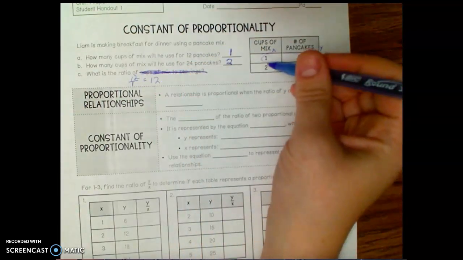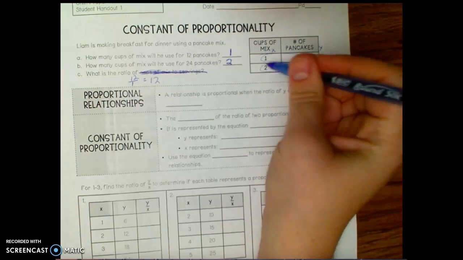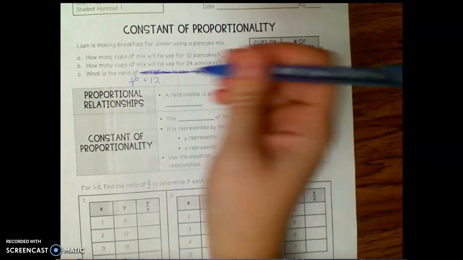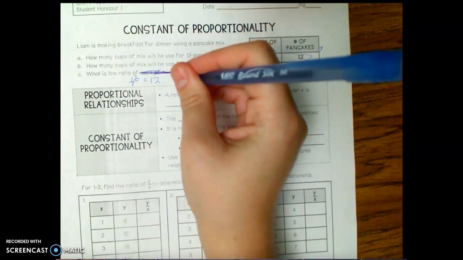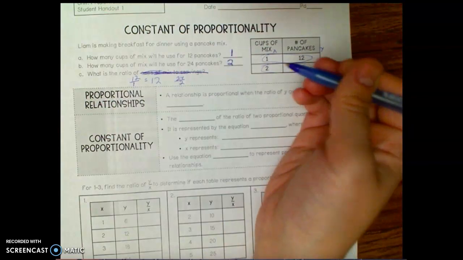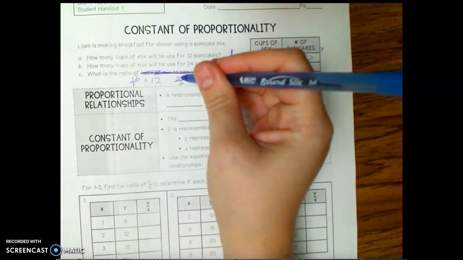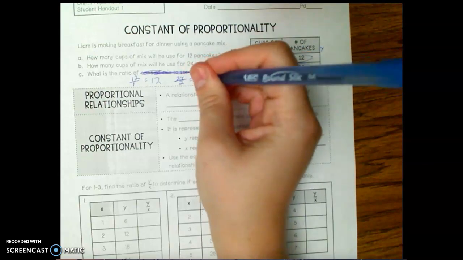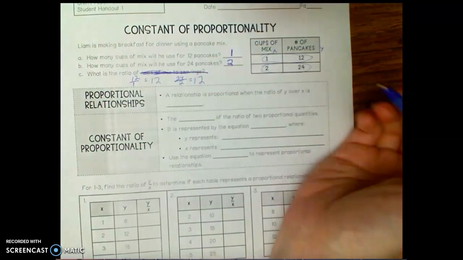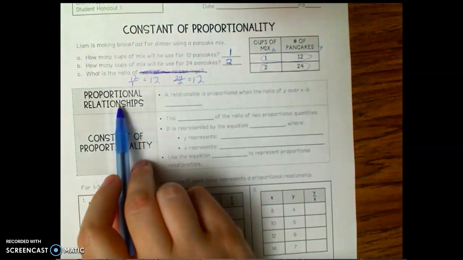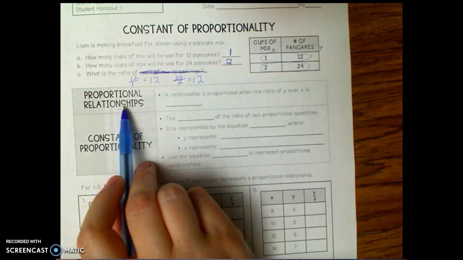The other ratio of my other pair is 24 over 2. 24 pancakes to 2 cups of mix. Again, if I go ahead and divide, 24 divided by 2 is also 12. They're the same. That makes this a proportional relationship.